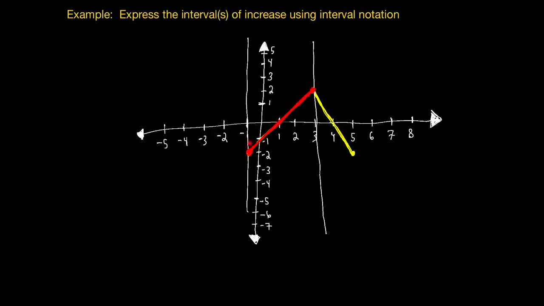We have to get the lower bound where the interval of increase begins, and the upper bound where the increase ends. Here we see that it begins at -1 and ends at +3, and using interval notation, we're going to use brackets here because of the closed points, and that would be the interval of increase.